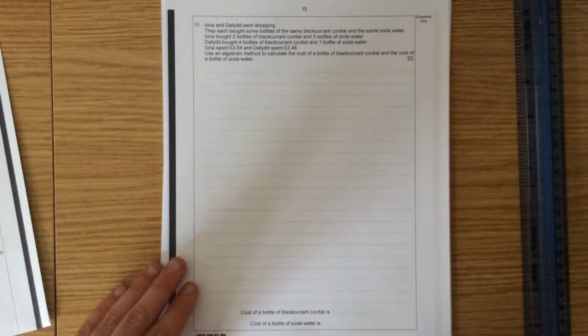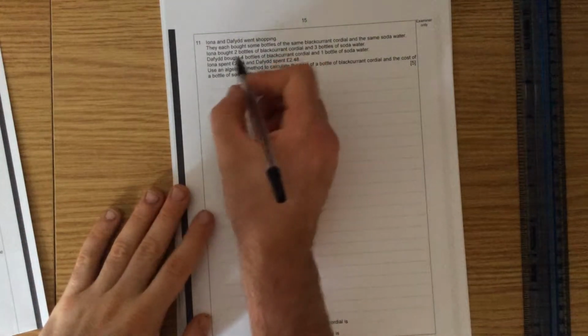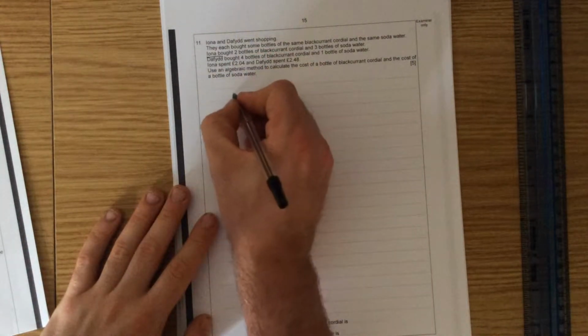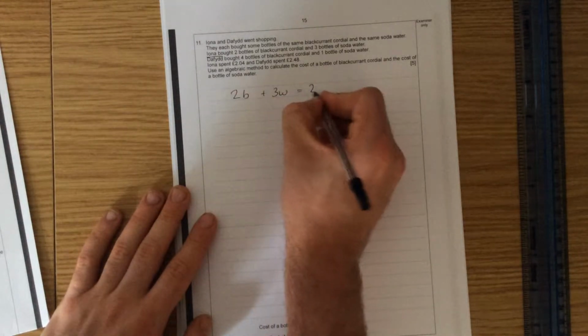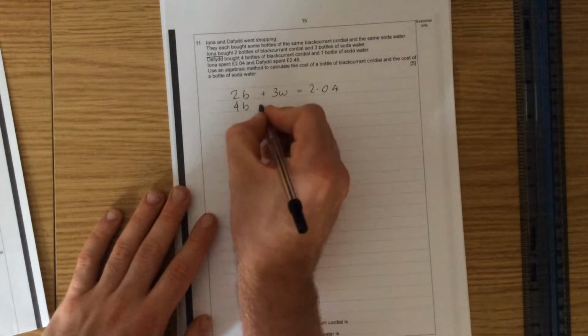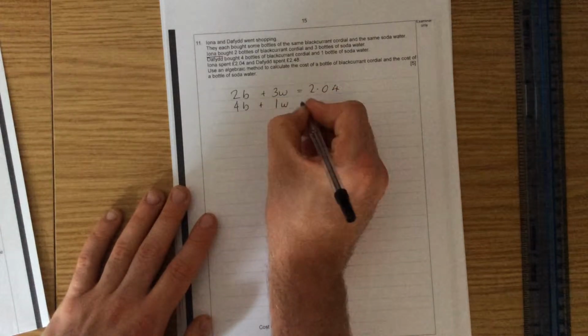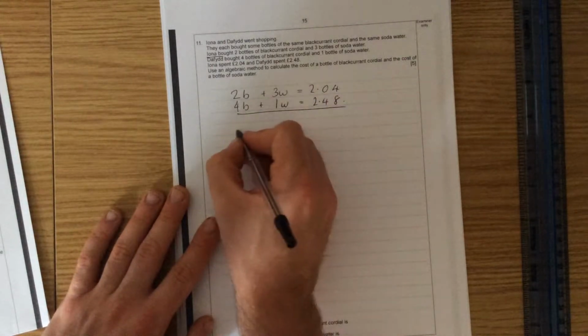Question 11. As soon as you see two people spending money on buying stuff, you can assume this is probably going to be simultaneous equations. So we've got this person, Iona, has bought 2 lots of blackcurrant plus 3 lots of water and spent £2.04. David has bought 4 lots of blackcurrant and 1 water, and it's cost him £2.48. And we need to work out how much each one costs.